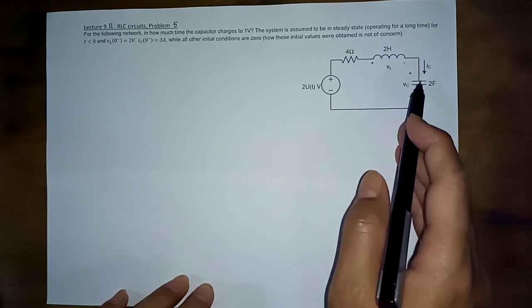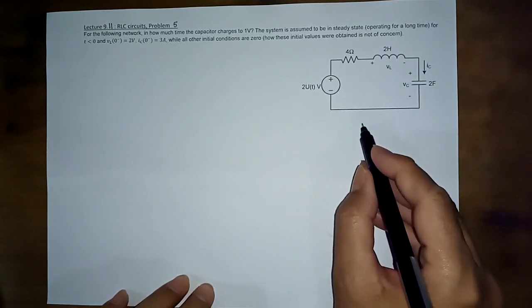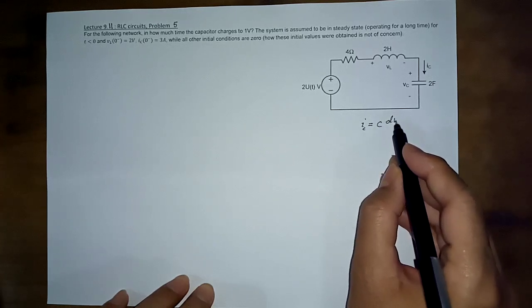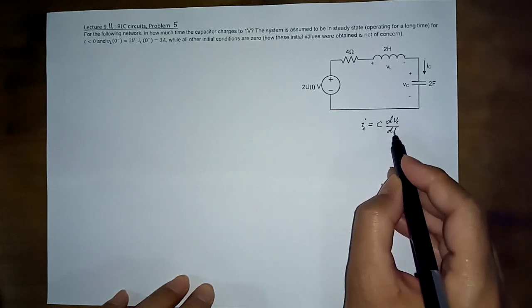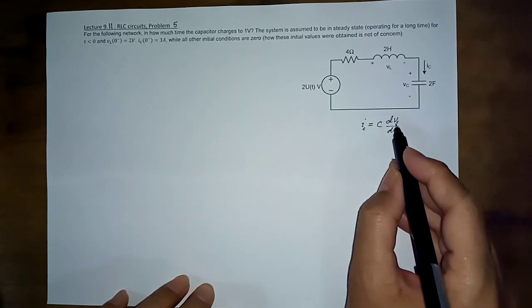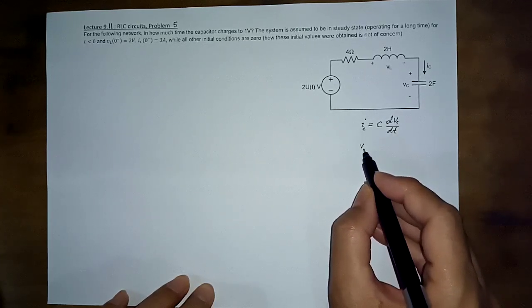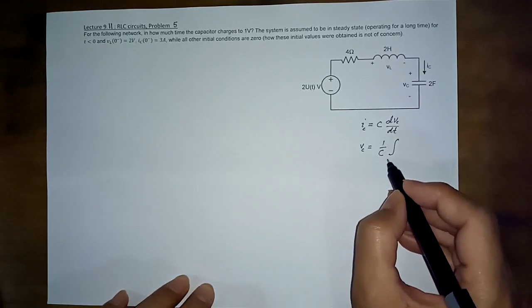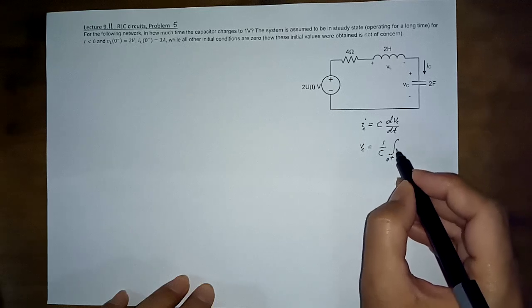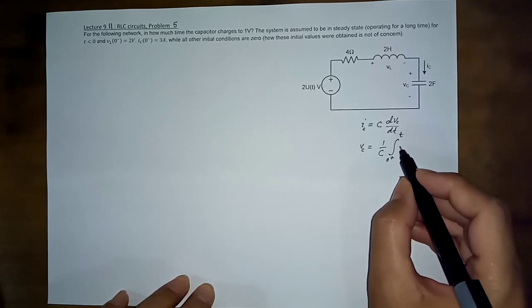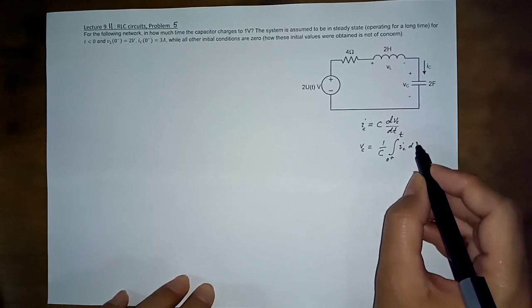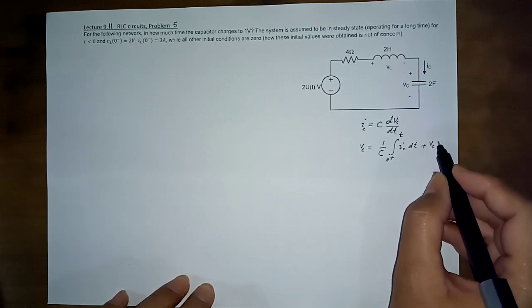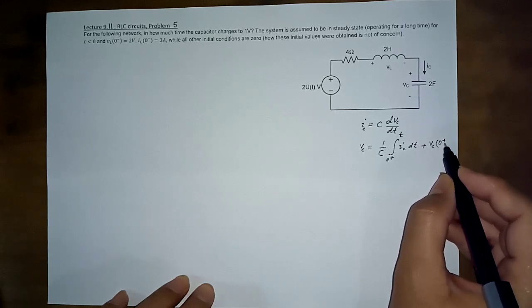What is the relationship between VC and IC? We know that the capacitor current is equal to C dVC by dt. So knowing this, we can find VC by this expression: VC is equal to 1 over C integral from 0 plus to t of IC, plus the value of the capacitor voltage at 0 plus.